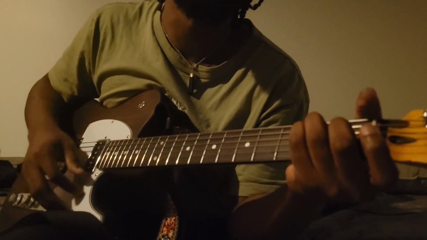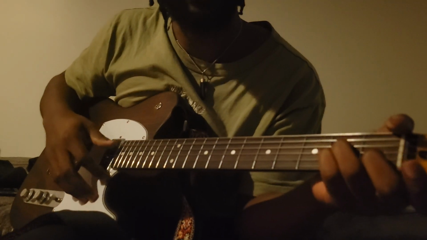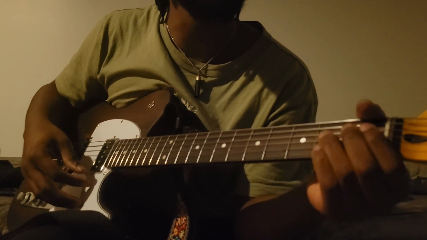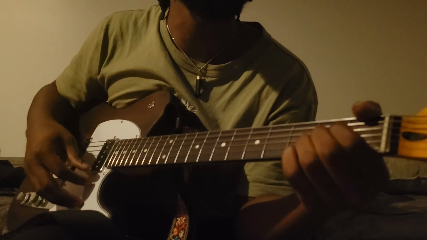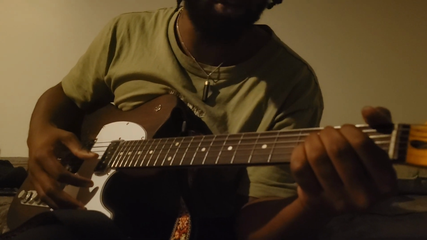That's E major. You're going to see A minor, which looks exactly like E major. And you're also going to see A major, which looks like just a straight line of three. Super easy to learn.